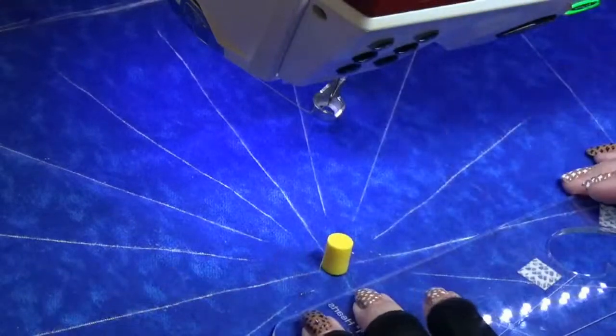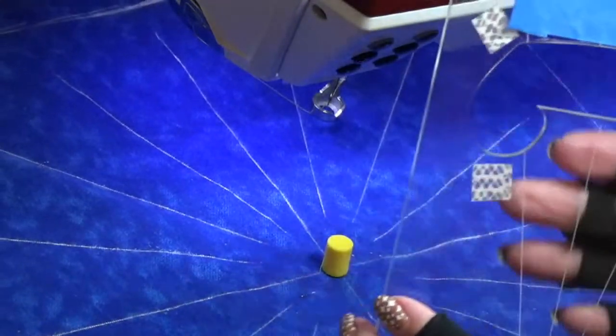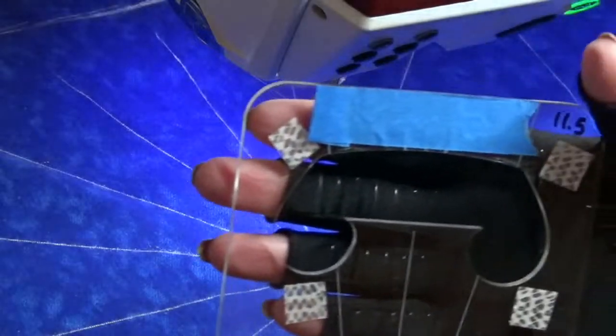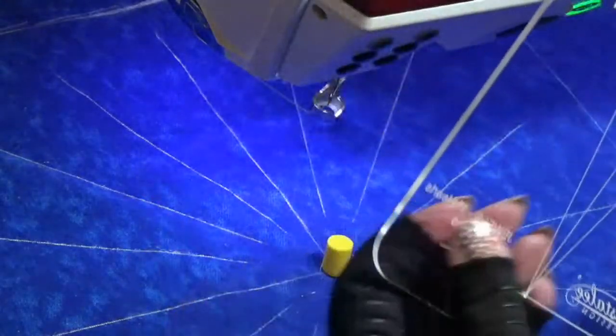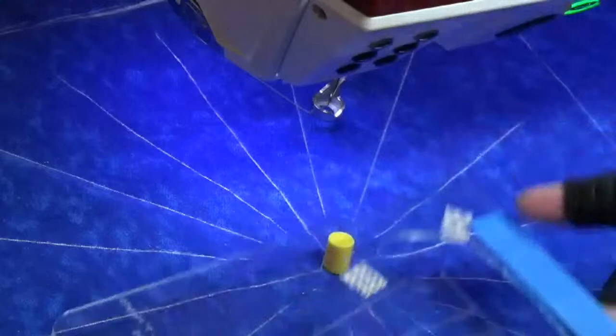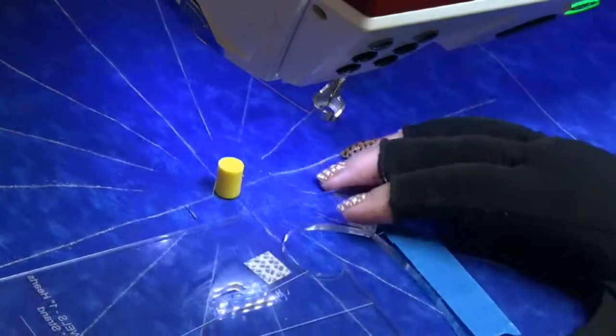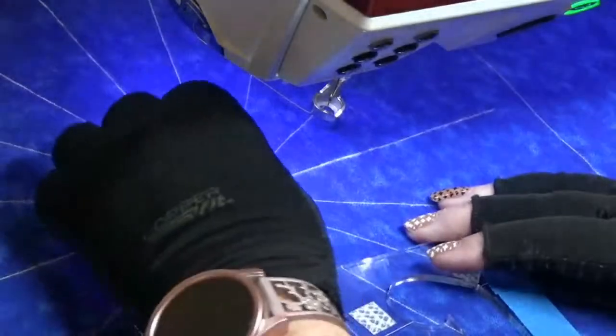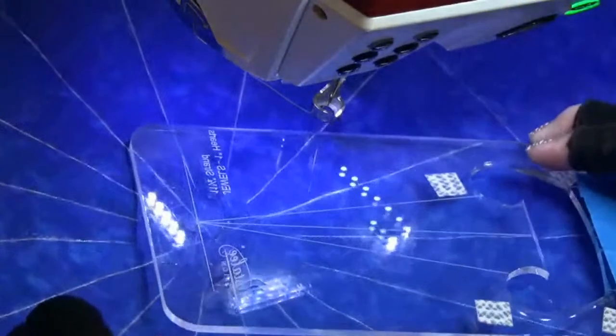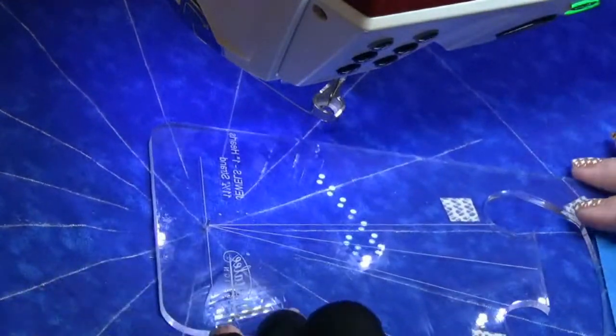So even though it's a big template, you see I've only put stable tape up here on the top. I haven't put stable tape down here on the bottom because when I stitch, I'm holding on to the top of the template only. Okay. So we're going to put that on the pinhole.